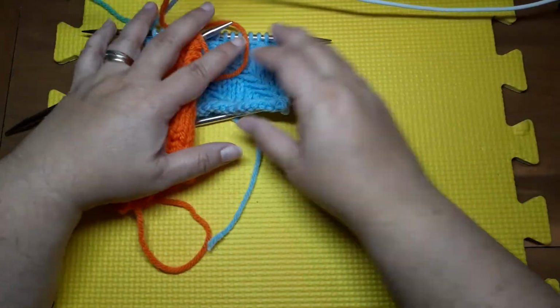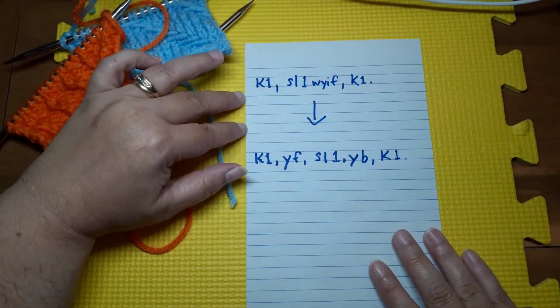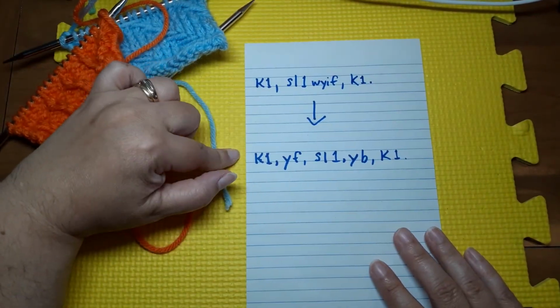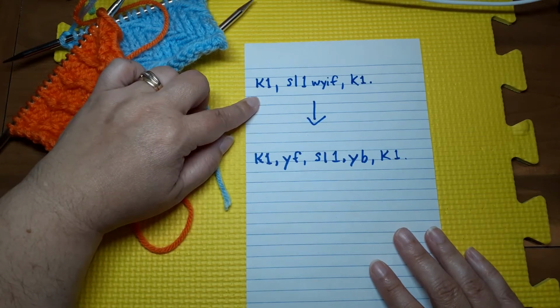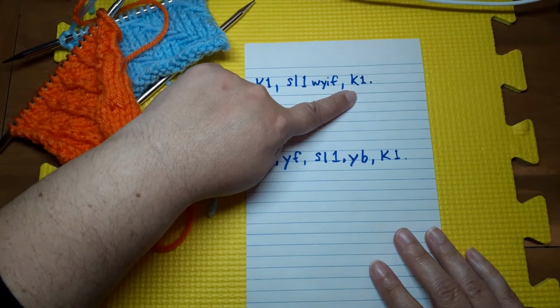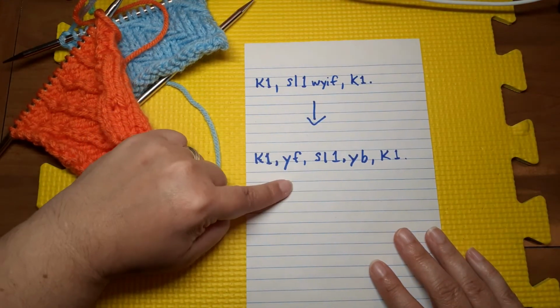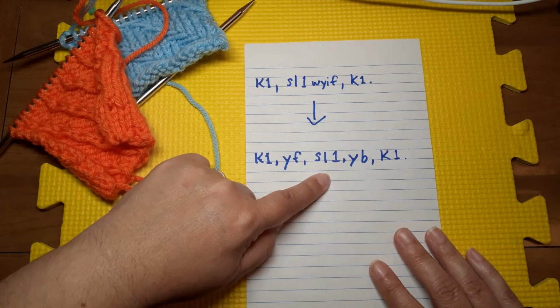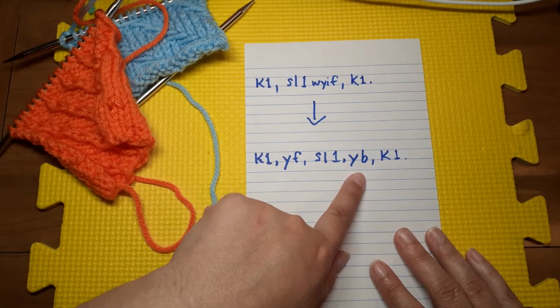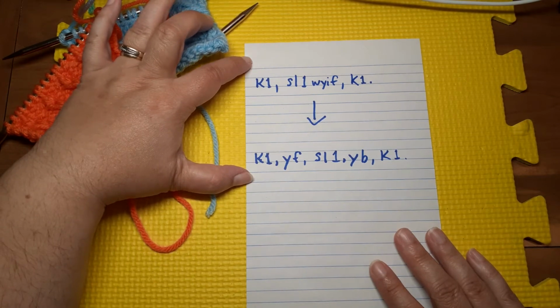One last thing to look at, because sometimes these instructions can be confusing. These are the same exact instruction. You knit 1, you slip 1 with yarn in front, and knit 1. That's the same as saying knit 1, bring the yarn forward, slip 1, bring the yarn to the back, and knit 1. The same instruction is just written two different ways.